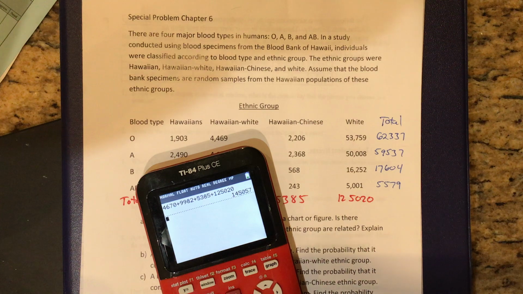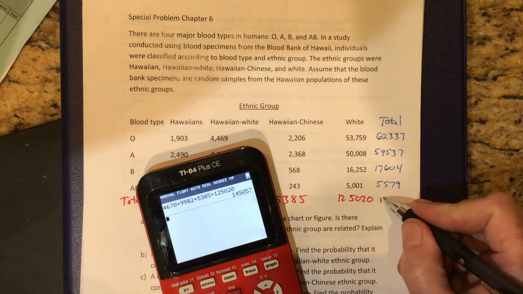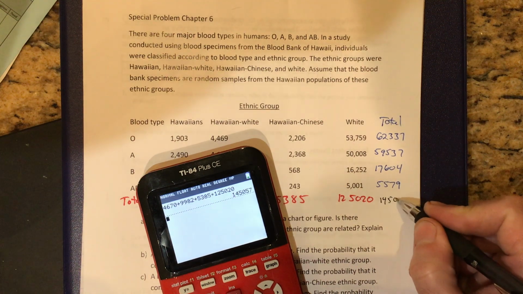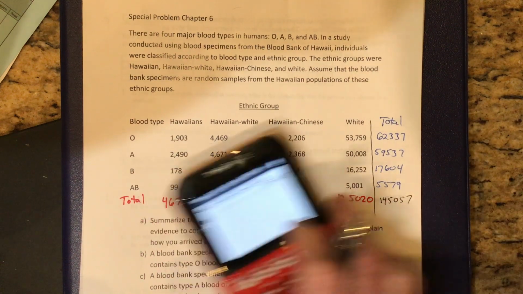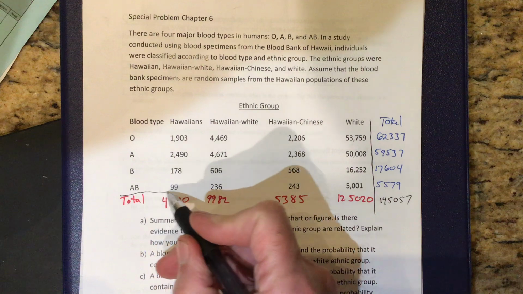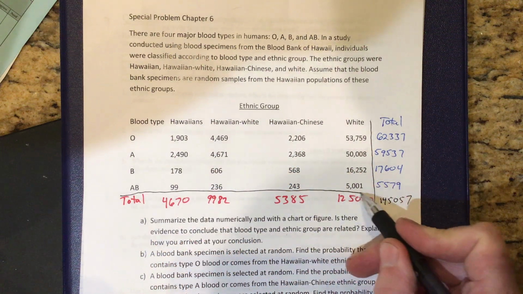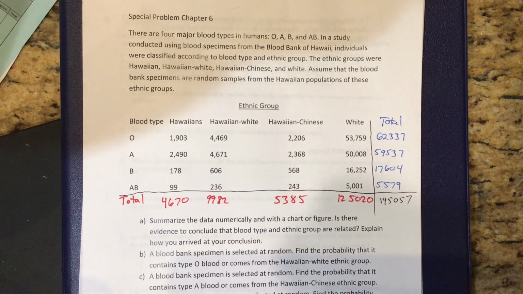And there's our grand total. That's really the first thing you should do anytime you encounter a two-way table.